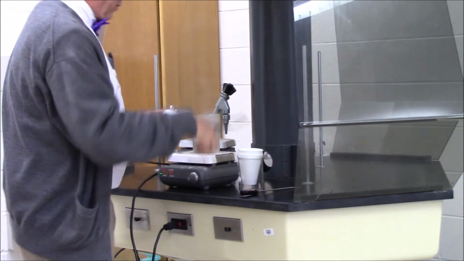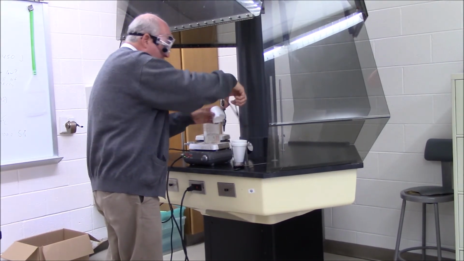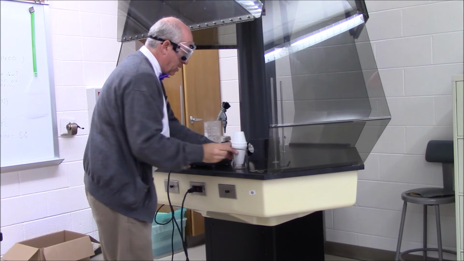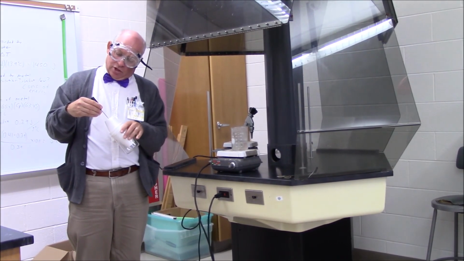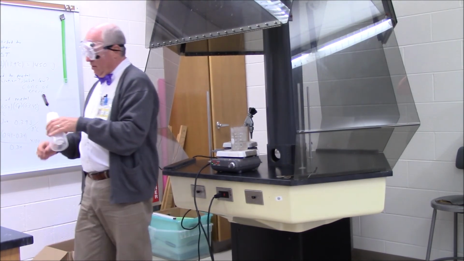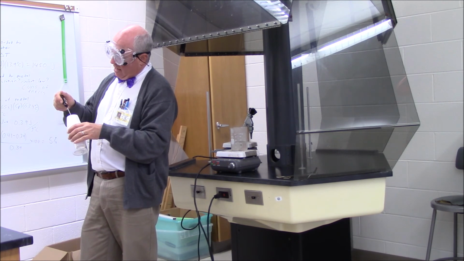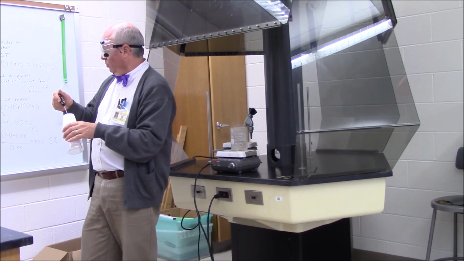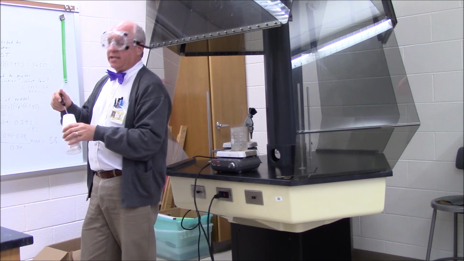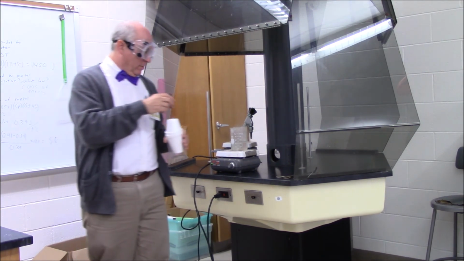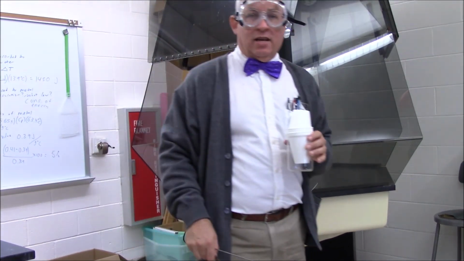So I'm going to transfer the metal into the calorimeter, let it equilibrate, and wait for the temperature to stop changing. And we're getting 38.6 degrees. So now you have all the data to calculate the heat capacity of copper.